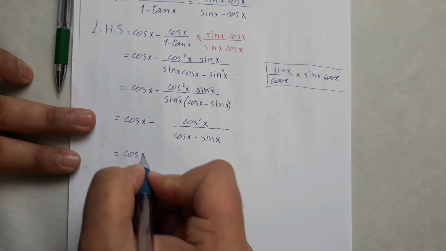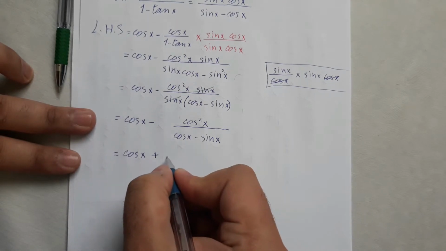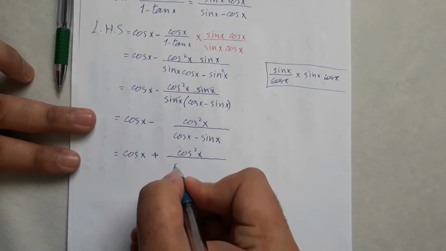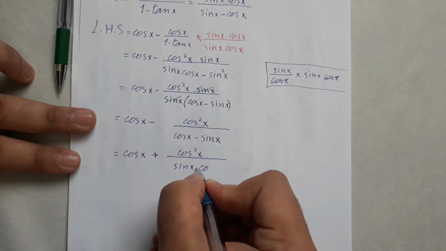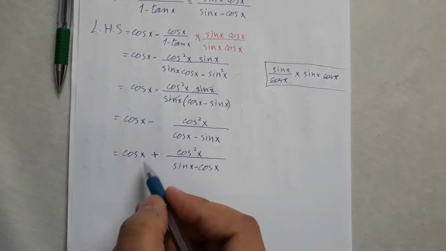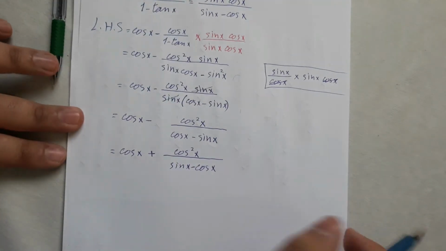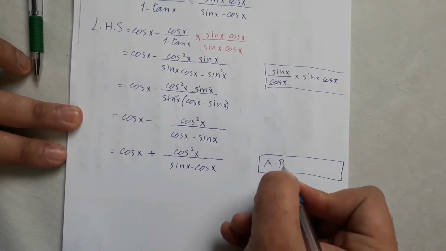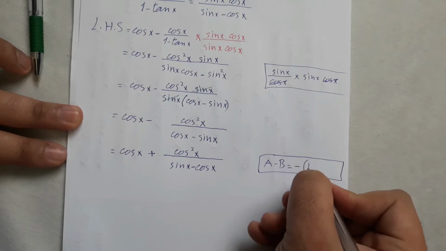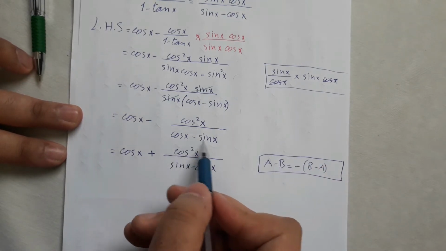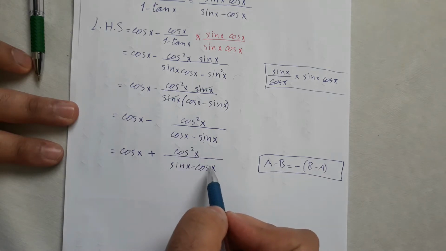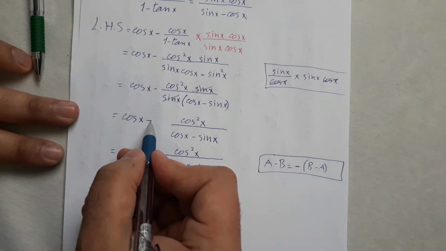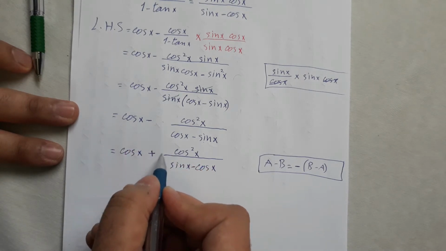Which is cosine x plus cosine squared x over sine x minus cosine x. How did I get here? Don't forget that a minus b equals negative b minus a. This is a and this is b. I just changed their places and took the minus, this minus, I took it up. So we have minus and another minus, which is plus.